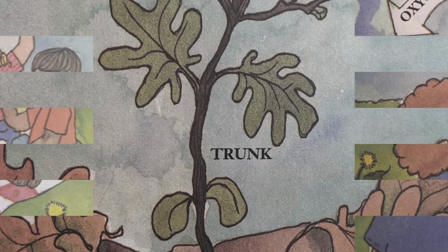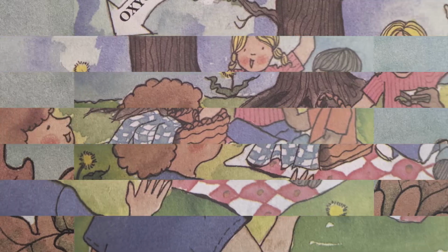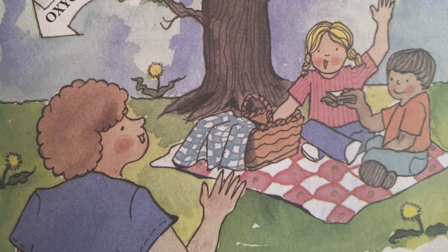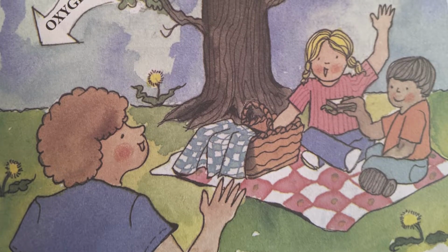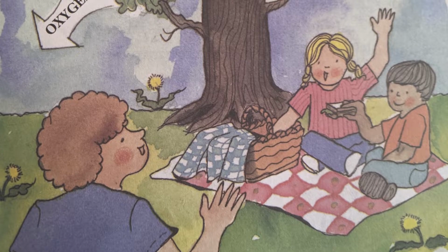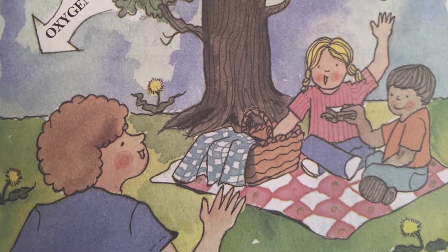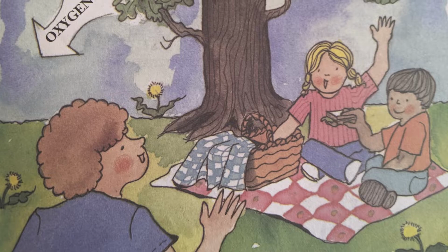Roots grow from under the tree trunk down into the ground. Tiny root hairs at the tip of the roots take in the water and minerals from the soil to help the tree grow. Roots anchor a tree to the ground and help it hold upright. Most trees have as many roots below the ground as they have branches above.